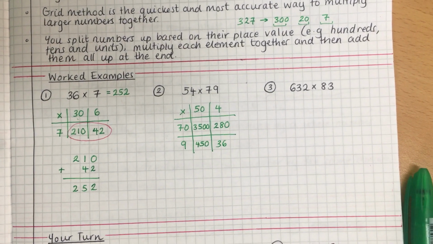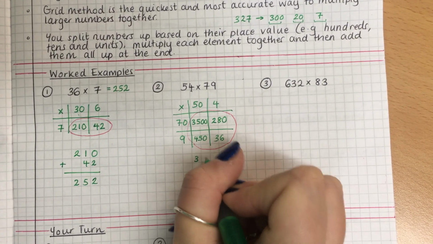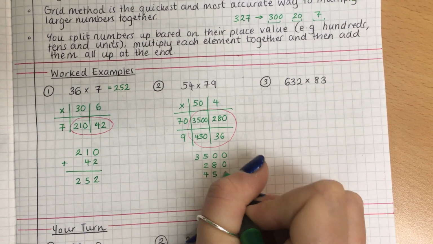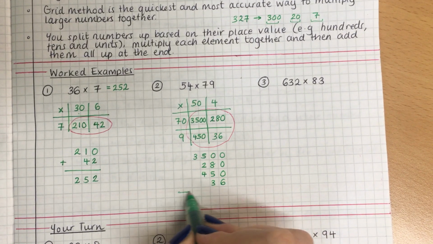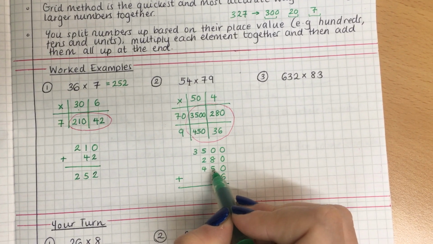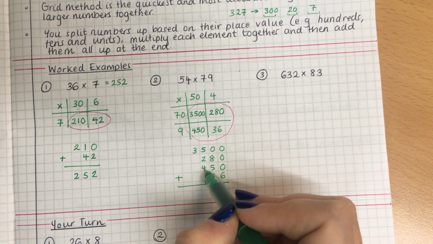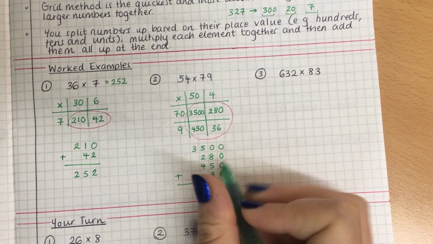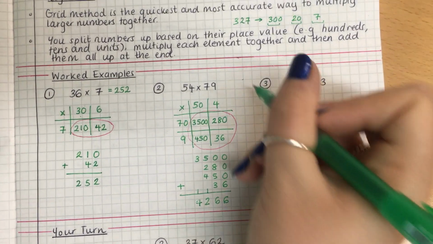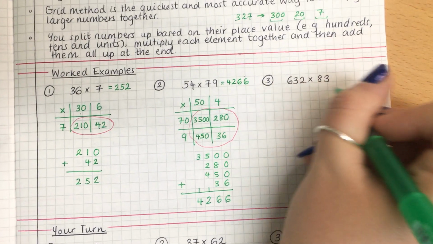So we've done the hard bit. Last step is we need to add these things together. Don't forget using column method. So 3,500, 280, 450, and 36. So 0 add 0 add 0 add 6 is 6. 8 add 5 is 13. Add 3 is 16. Carry over the 1. 5 add 2 is 7, add 4 is 11, add 1 is 12, carry the 1, and 3 add nothing, but add the 1 down here is 4. So our final answer is 4,266.